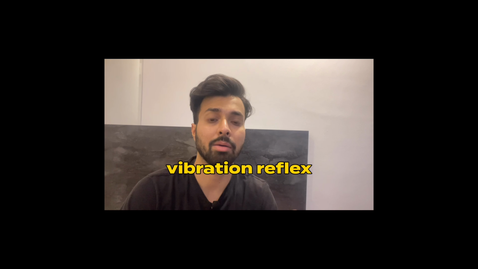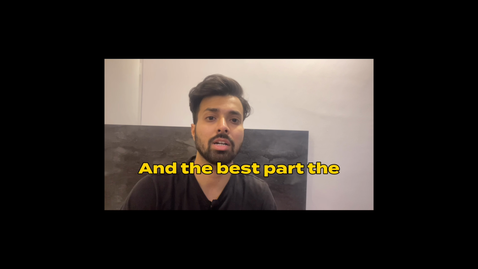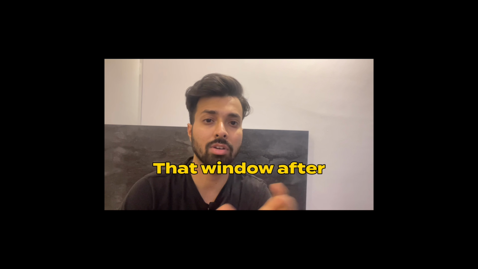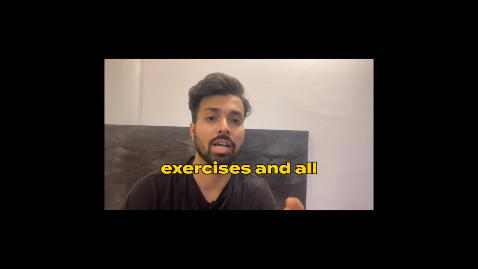Now the fourth technique is vibration. The fourth and most powerful technique, vibration. For this you need a handheld electric vibrator available at any pharmacy or online. Vibration fires the muscle spindle so rapidly that a continuous contraction happens in the muscle without the patient even trying. This is called the tonic vibration reflex. And the best part, the effect lasts 10 to 20 minutes even after you stop. That window after vibration is when you should do all the exercises.